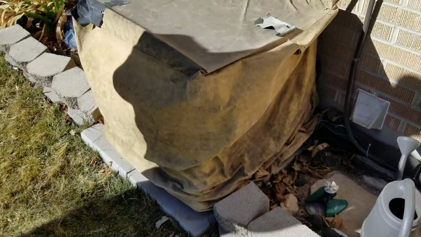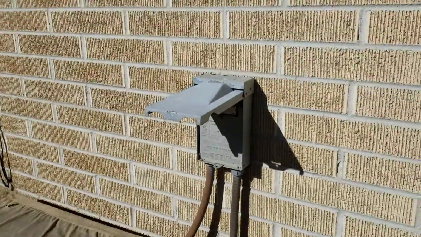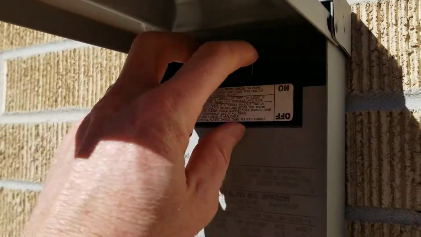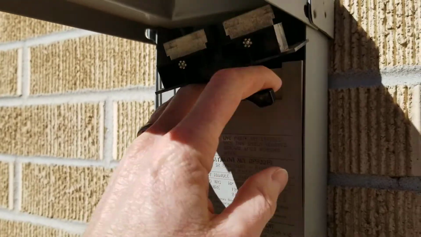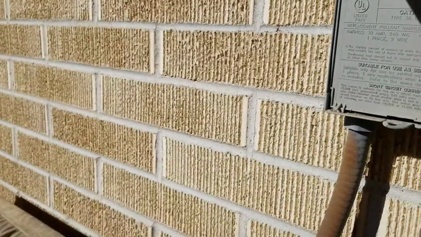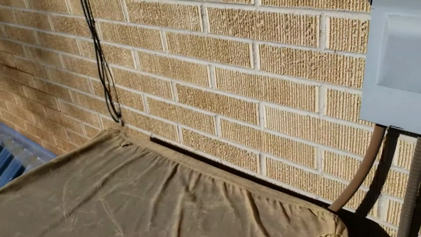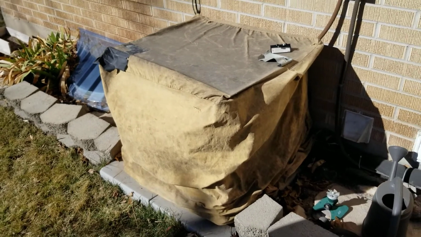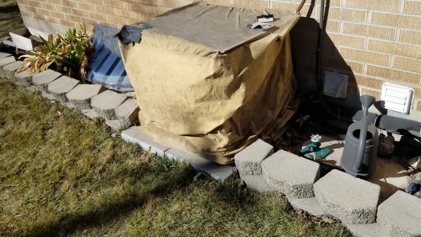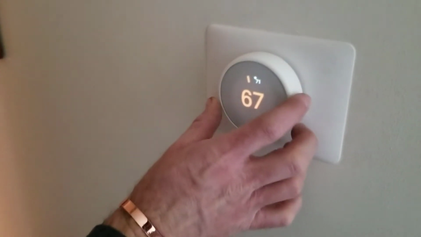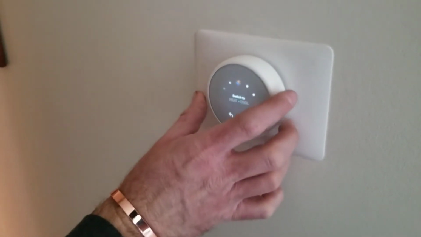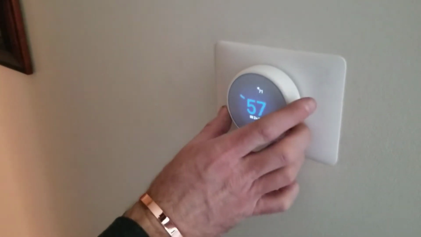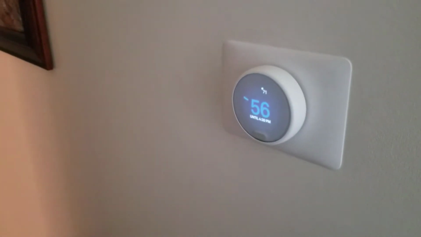So let's do that. Okay, out here at the air conditioner, we are just going to either switch it off if it's a switch, or in this case you just pull this out and pull the whole panel apart. You just pull this disconnect out and set it aside. You're going to have to do that anytime it's cold outside so that you don't damage the equipment. That way when we turn our air conditioner on, it won't turn the equipment on out here. And then at the thermostat, we're going to go to cooling mode and turn it way down so that the furnace will kick on in AC mode.